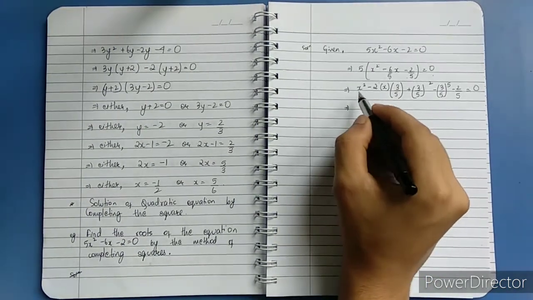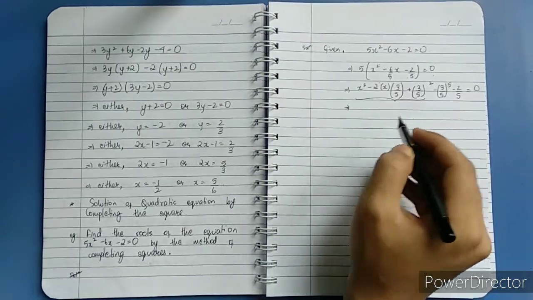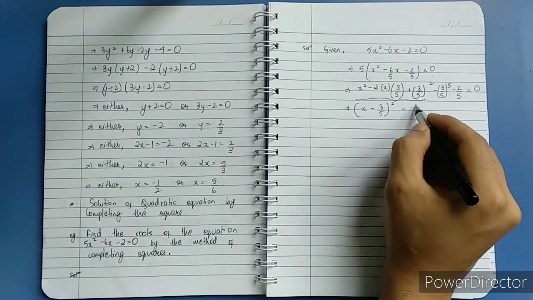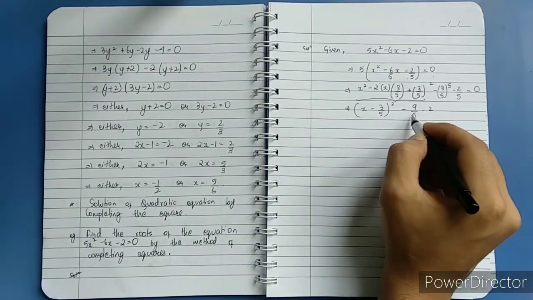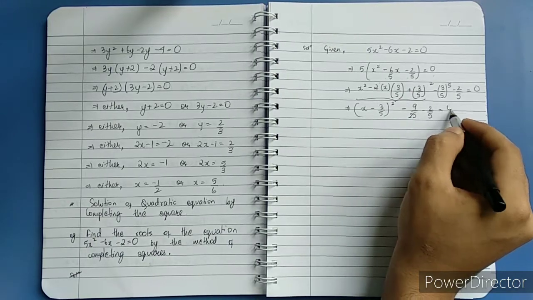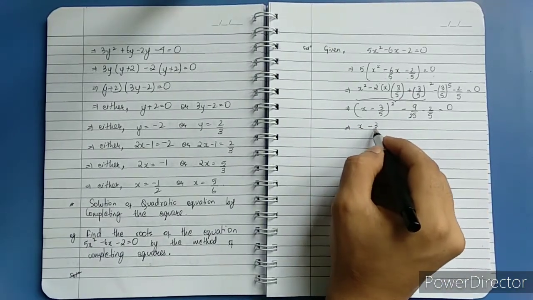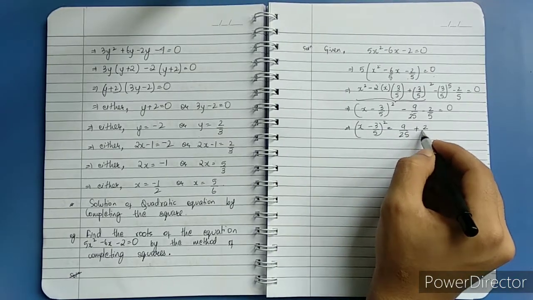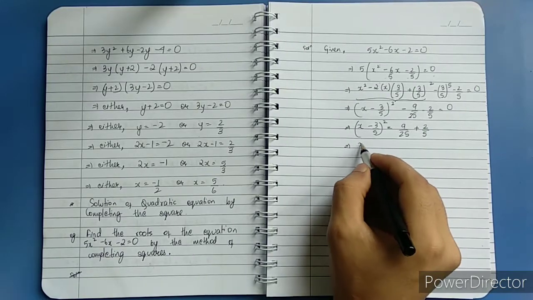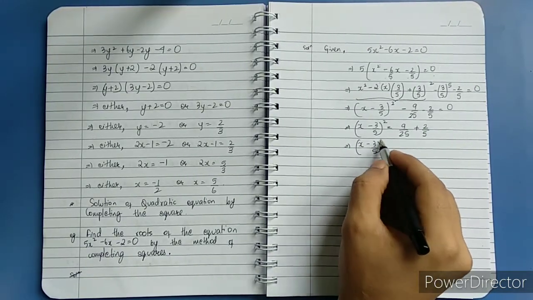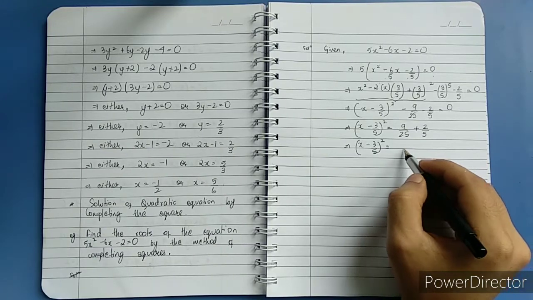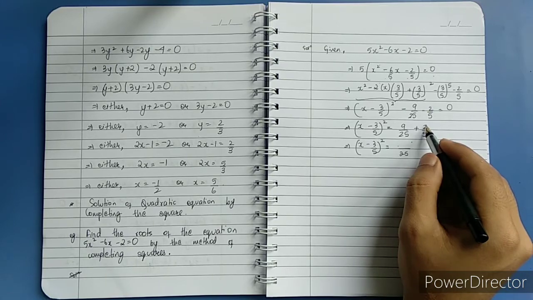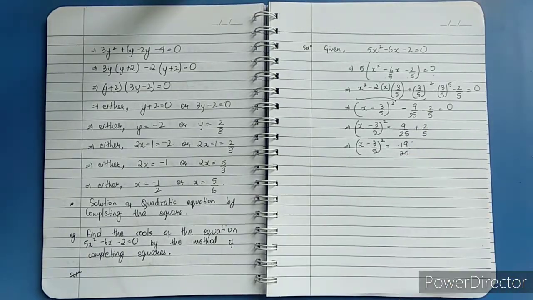Now this portion is basically x minus 3 by 5 whole square minus 9 by 25 minus 2 by 5 equals to 0, which implies x minus 3 by 5 whole square equals to 9 by 25 plus 2 by 5, which implies x minus 3 by 5 whole square equals to, this LCM 25, this is 9, 5 2s are 10 plus 9, 19 by 25.